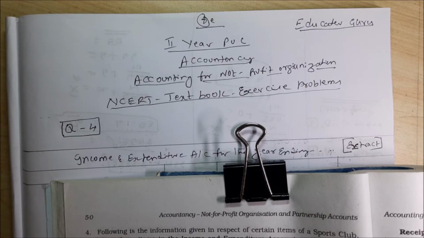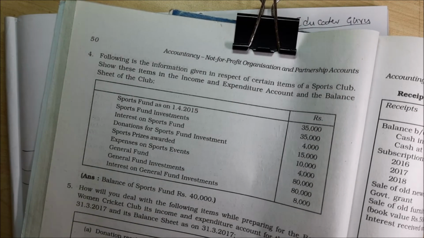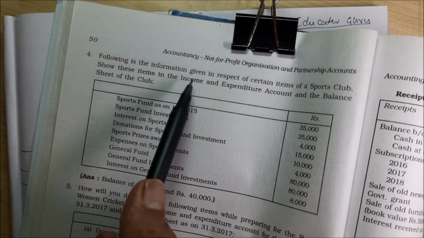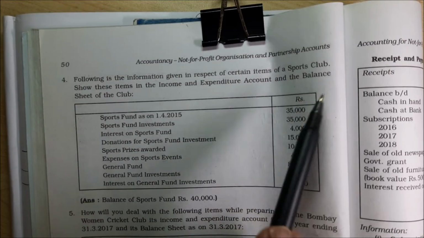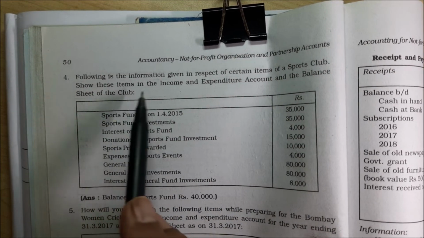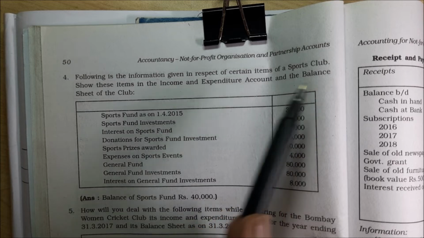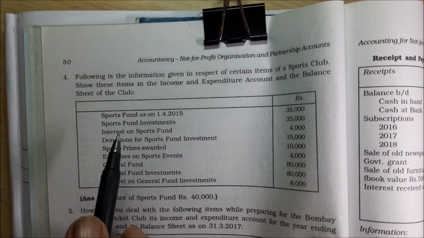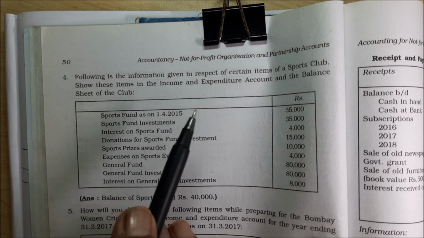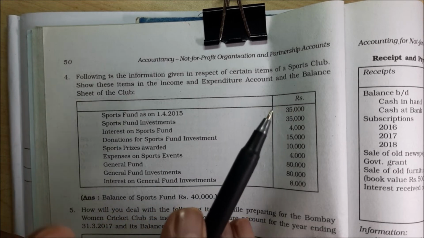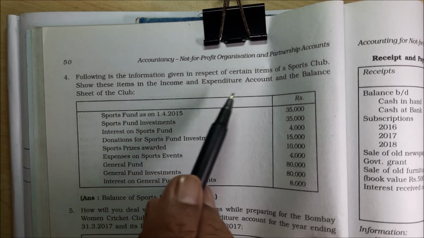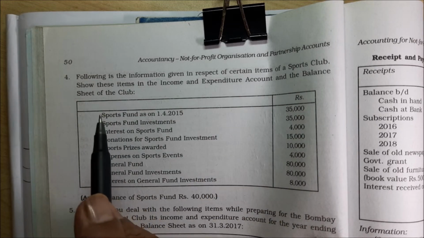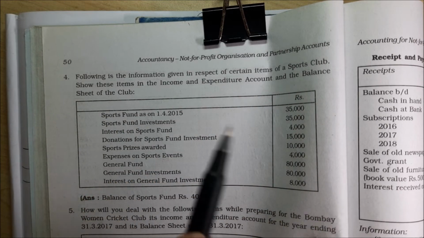Students, now problem number 4 in your NCERT textbook. All typical problems, I told you. Following is the information given in respect of certain items, not all items, of a sports club. Show these items in the income and expenditure account and balance sheet of the club. They have not asked you to prepare the income and expenditure account and balance sheet. They have asked you how to show these items in the income and expenditure account and balance sheet of the club. That means you have to show how it appears, that's all.